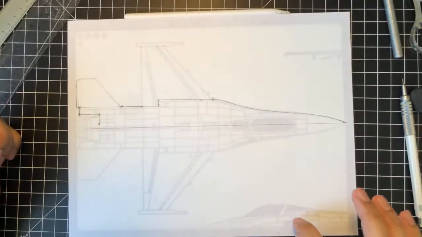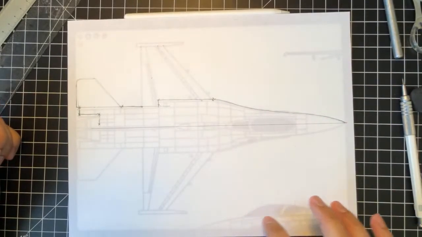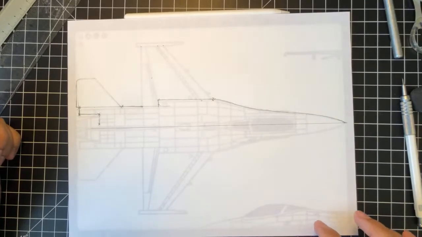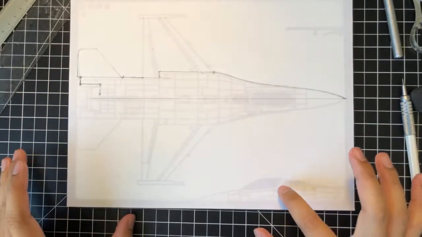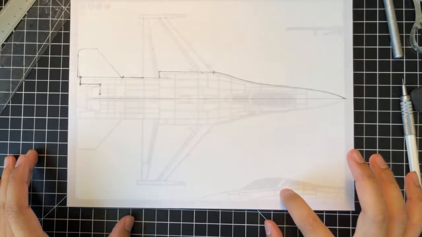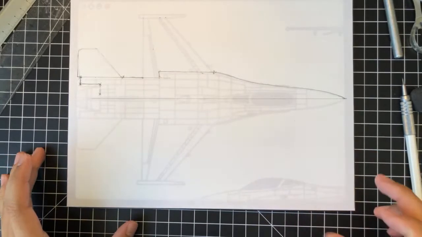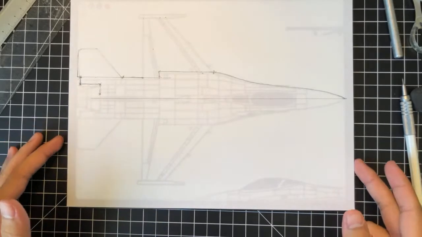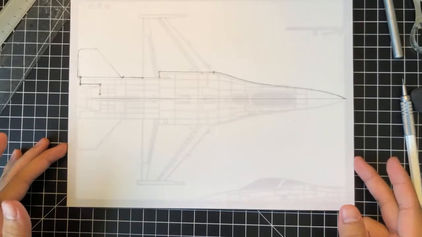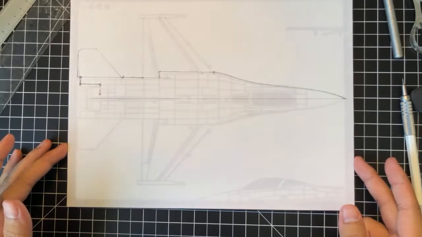And then the cockpit is going to be a hard part to model. It's a bubble canopy, right? So if you notice down here, it's a bubble canopy, and it has a lot of subtle curves to it, so it's going to be kind of hard to model, but we'll try our best and see how it goes. But yeah, the wing itself looks pretty small.